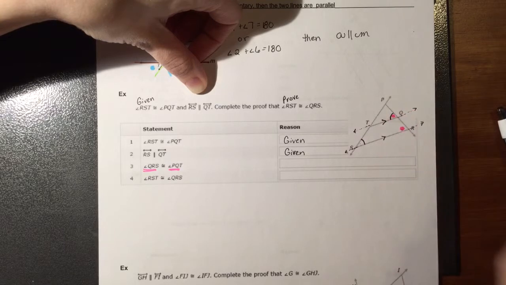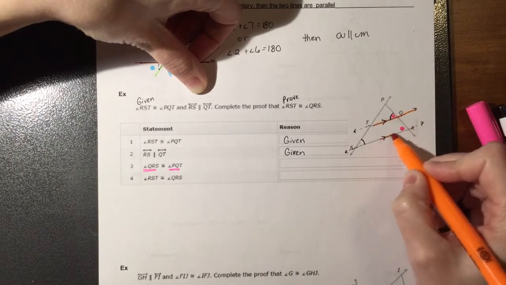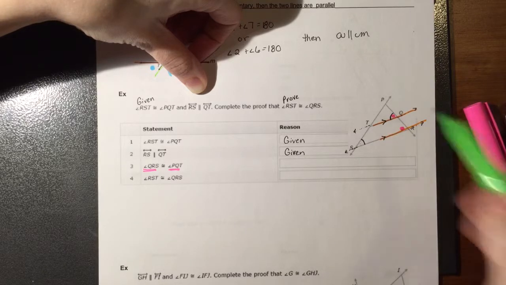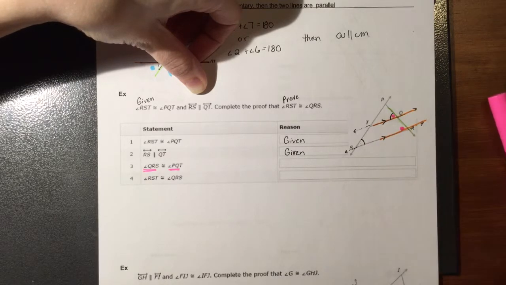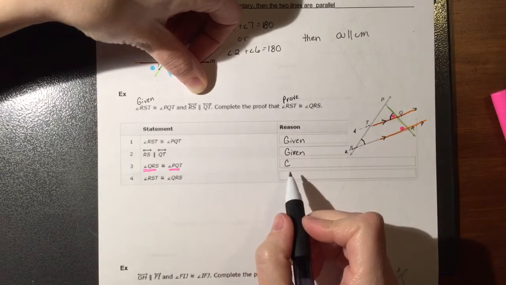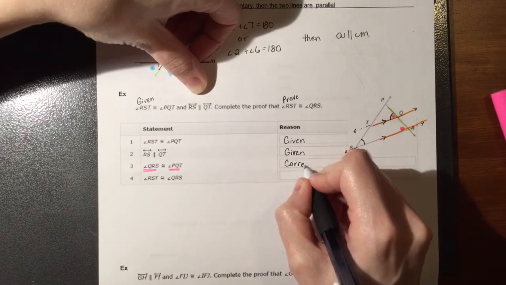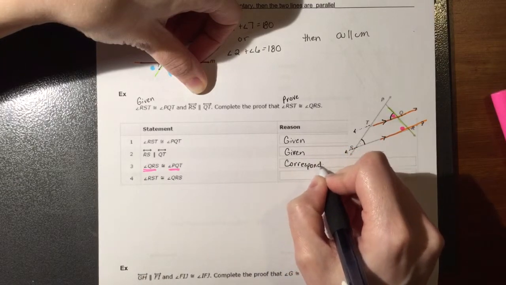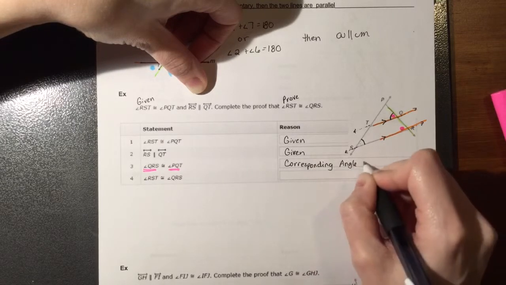Here's a parallel line. So there's a line, and there's a transversal. So those are going to be corresponding angles. And the rule that tells us that they're congruent is the corresponding angle postulate.